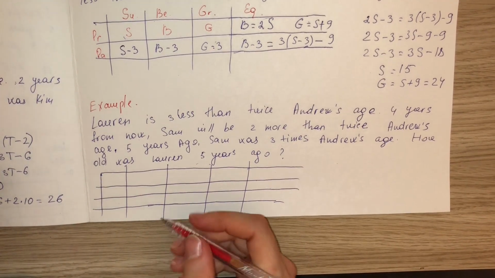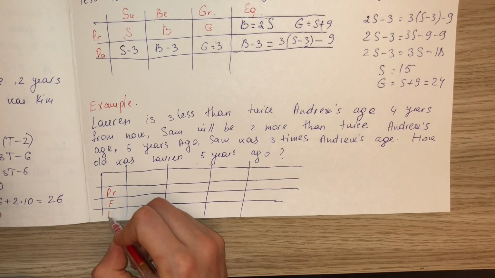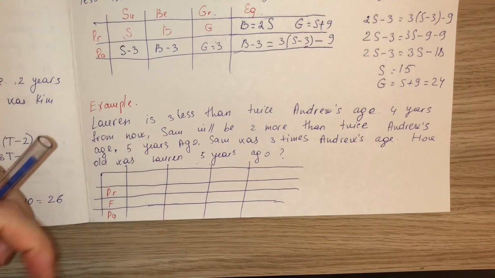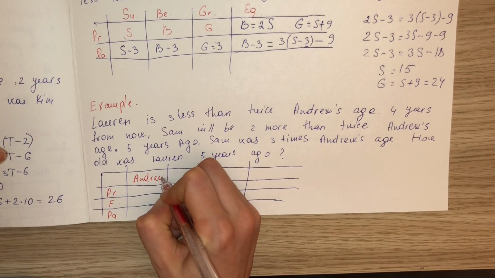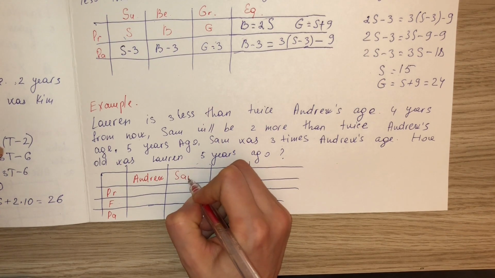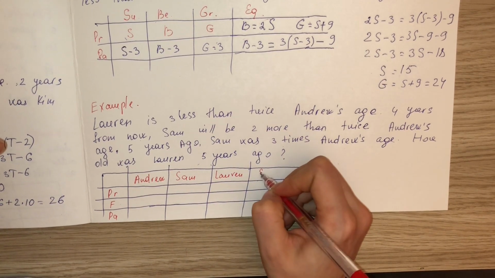And let it be present, future, and past. Andrew, Sam, Lauren, and equation.